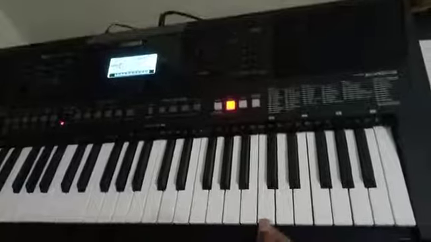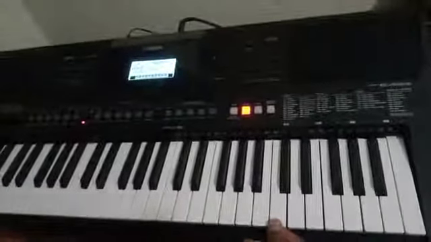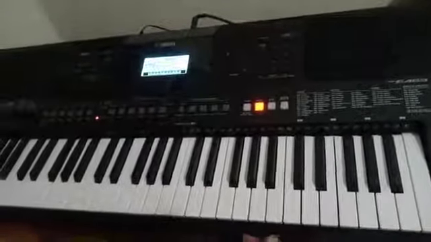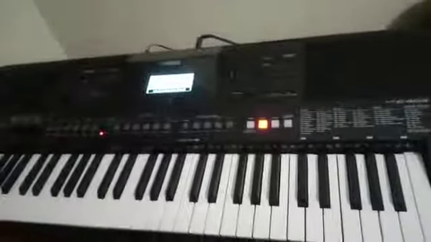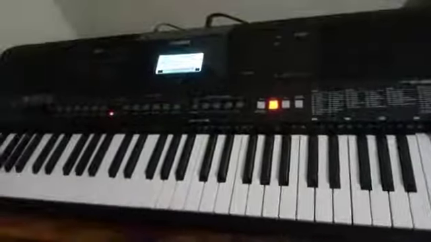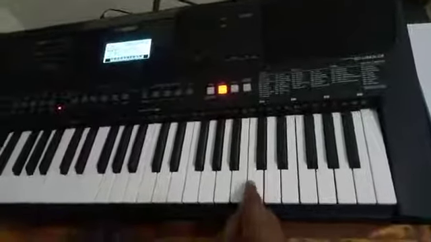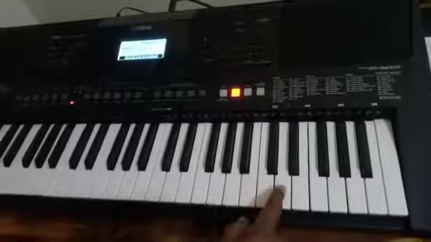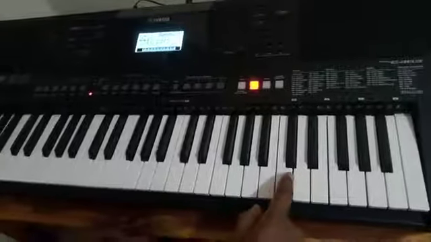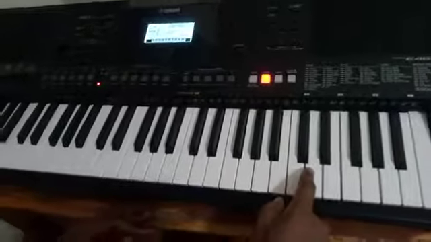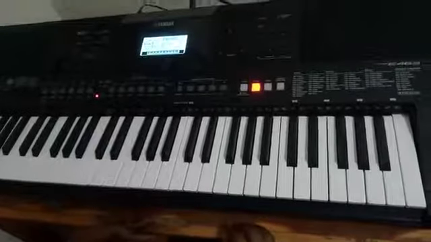What do we do? When we are at C here, you'll notice that the transpose is 0, because we don't have to move the key higher or lower. It is just the key itself. So if the song is at D, I will have to move 1 step and 2 steps. So from C to D, we have 2 steps. That is the reason why my transpose will be 2.